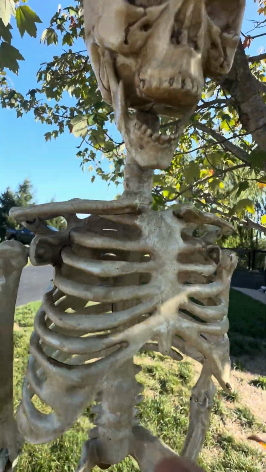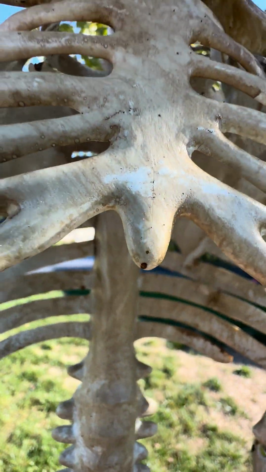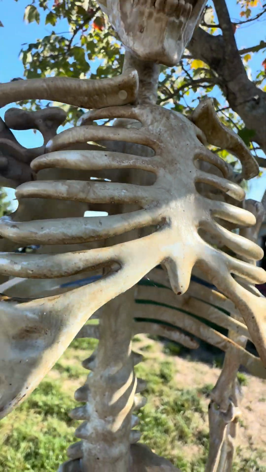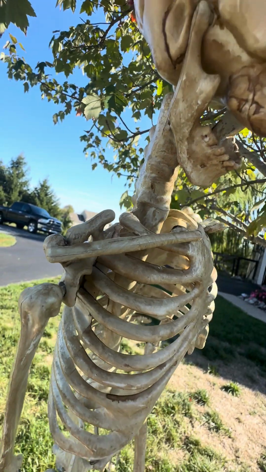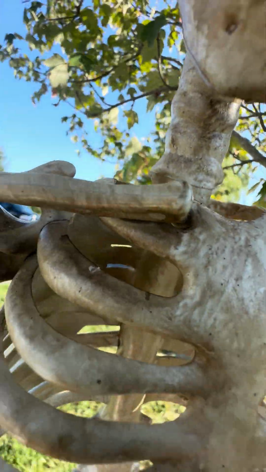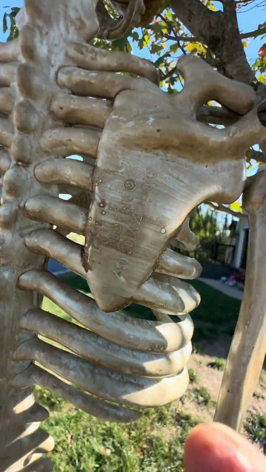We've got a sternum in the front. There's the manubrium and the gladiolus and the xiphoid process of the sternum. There's a clavicle. There's the acromial extremity and the sternal extremity. There's the scapula.